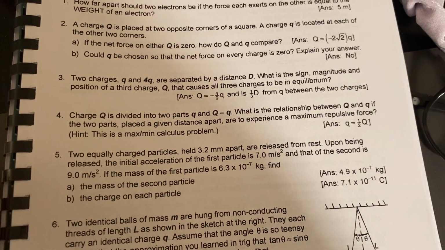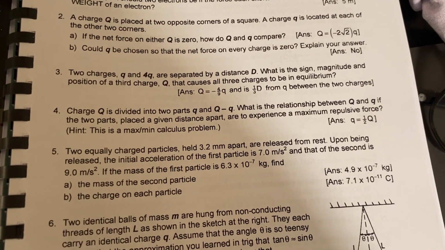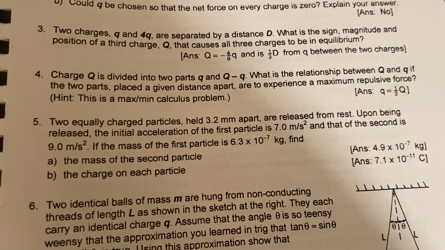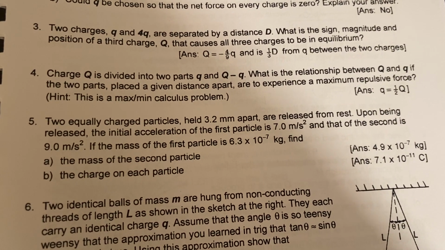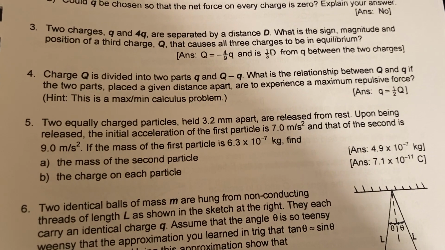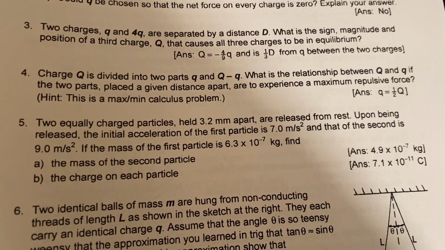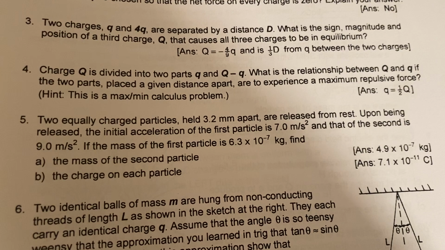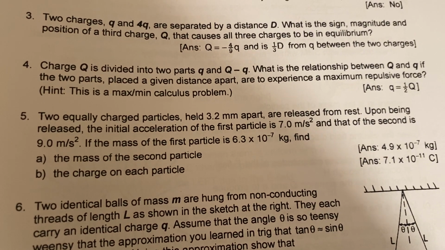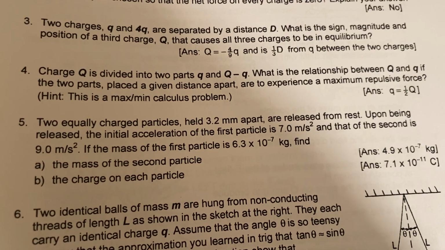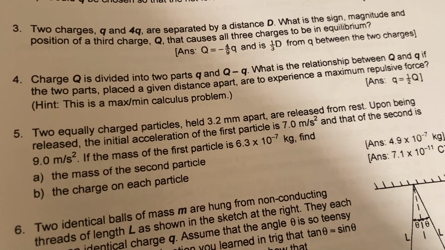So problem number 5 states that two equally charged particles held 3.2 millimeters apart are released from rest. Upon being released, the initial acceleration of the first particle is 7 meters per second squared, and that of the second is 9 meters per second squared. If the mass of the first particle is 6.3 times 10 to the negative 7th kilograms, find A, the mass of the second particle, and B, the charge on each particle.